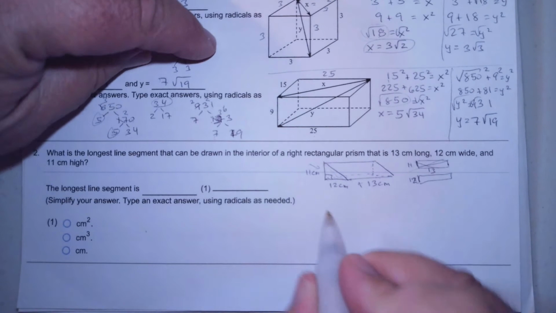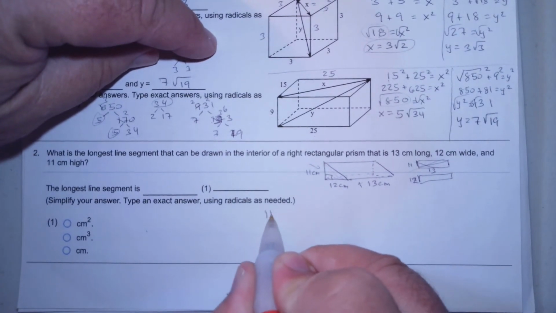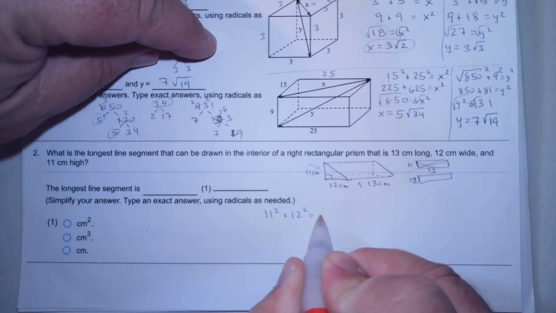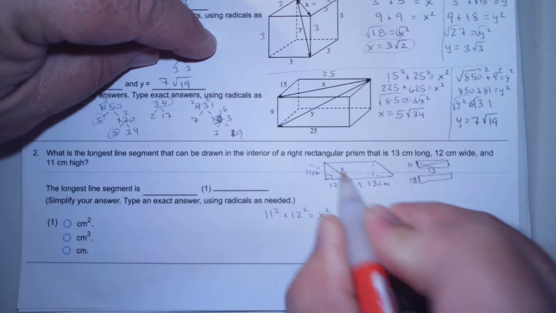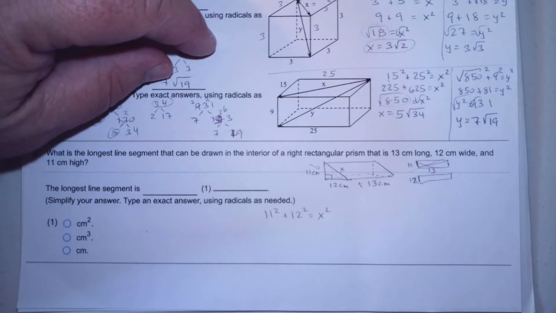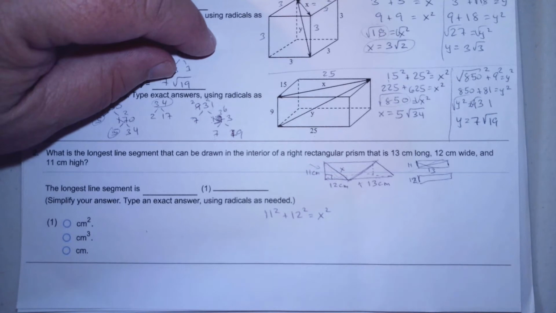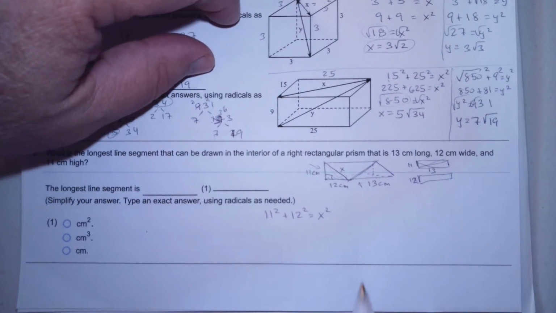So we have to find 11 squared plus 12 squared equals x squared. That's what we're looking for here, because then from there, we could find the diagonal.